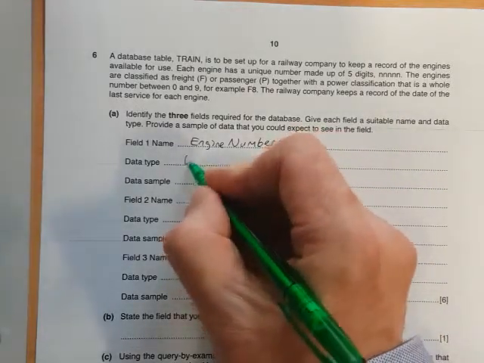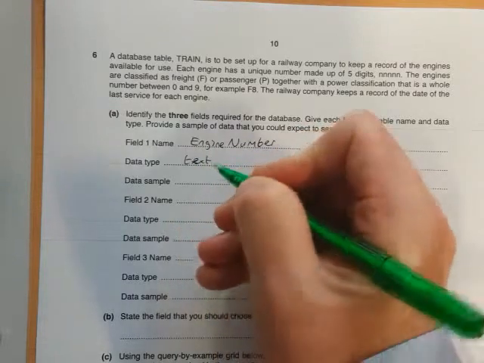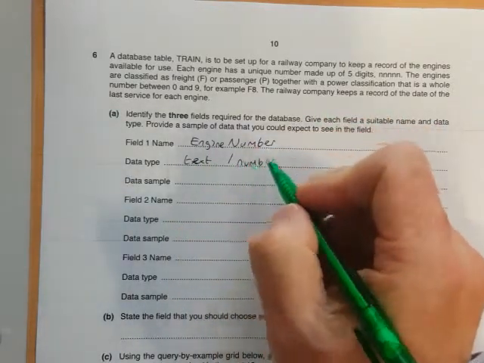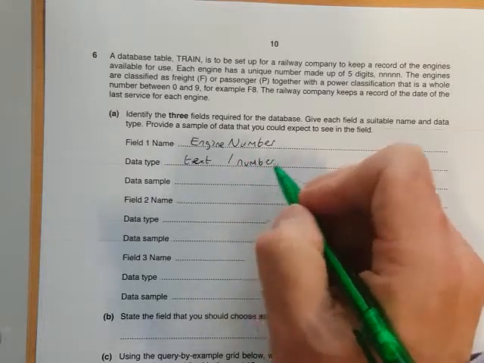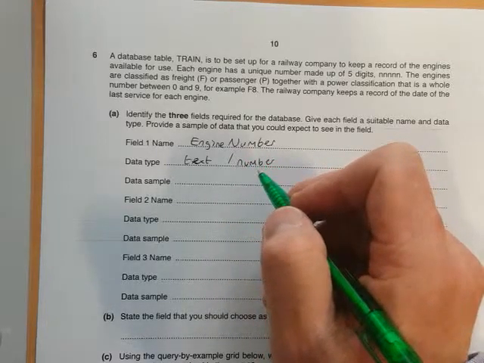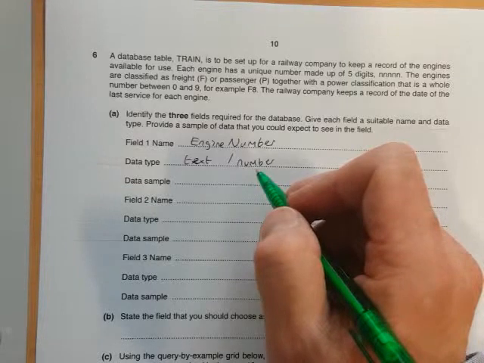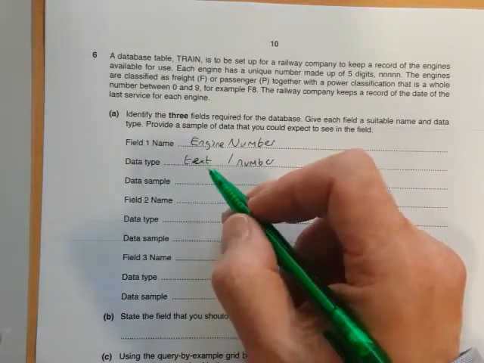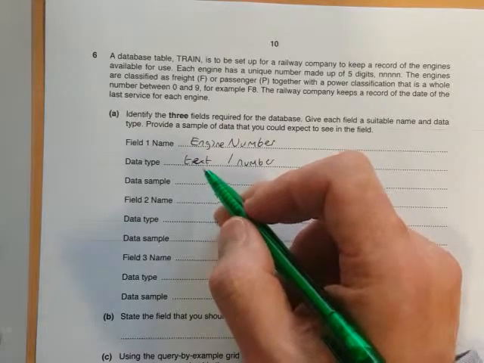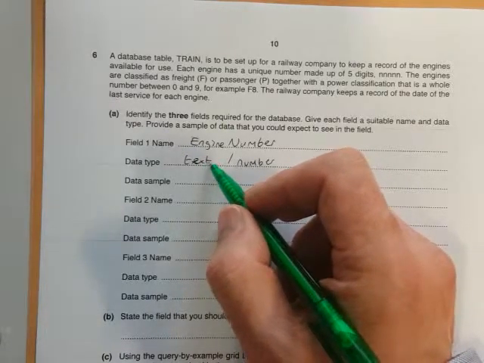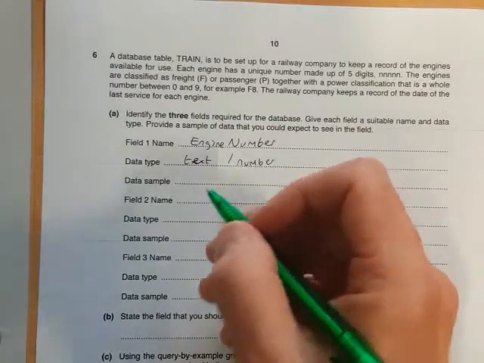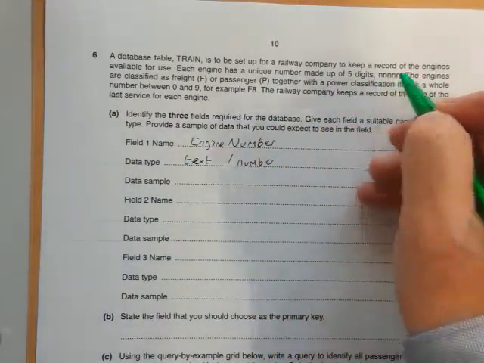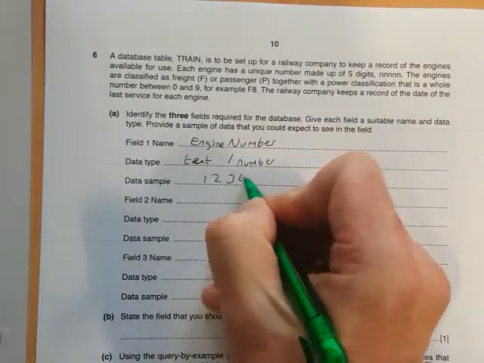So it can be text, or you could store it as a number. I suppose you'd only really need it as a number if you were going to be doing any sorts of calculations with it. Because we're entering it as text, and we're just using it to identify the differences between each engine, then text is fine. So a sample of data could be 1, 2, 3, 4, 5.